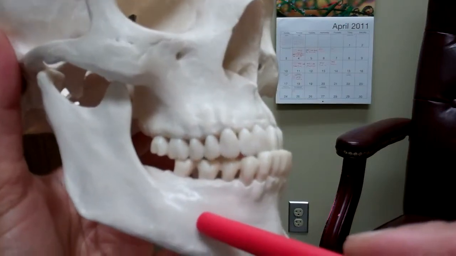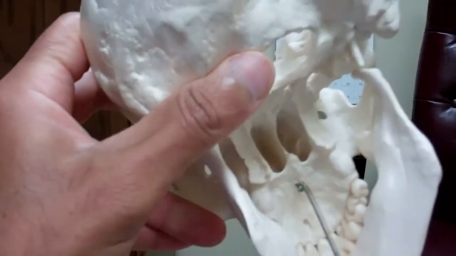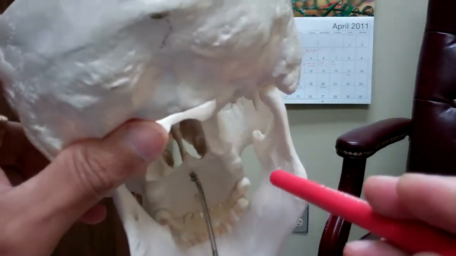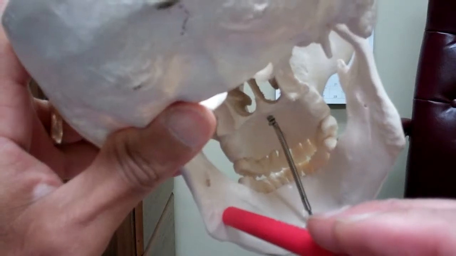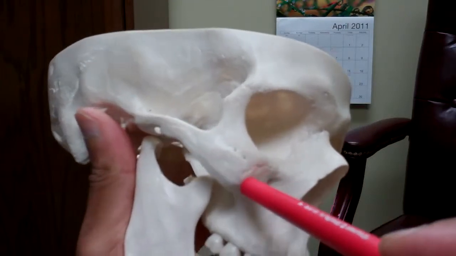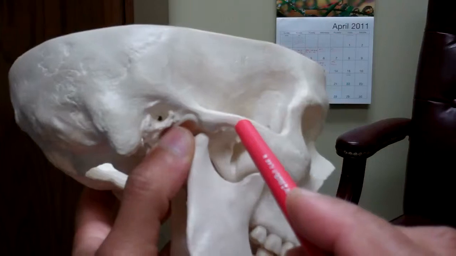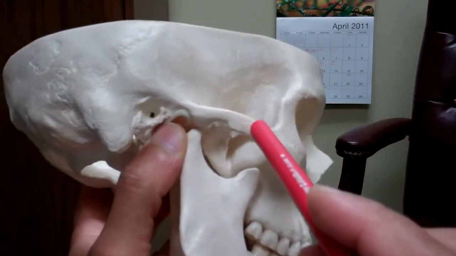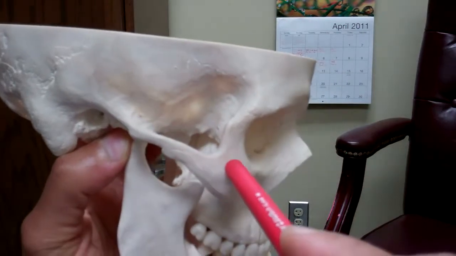This is the mental foramen. The mandibular foramen is this opening right here. This is the zygomatic bone. The temporal bone and the zygomatic bone come together to form the zygomatic arch.